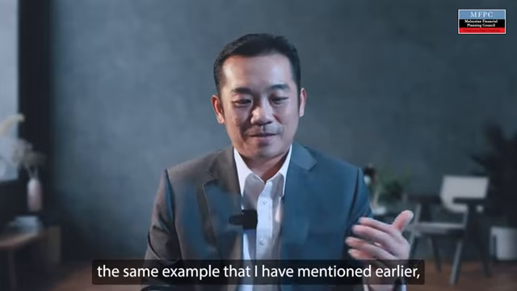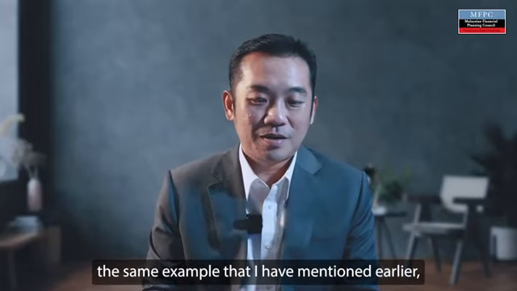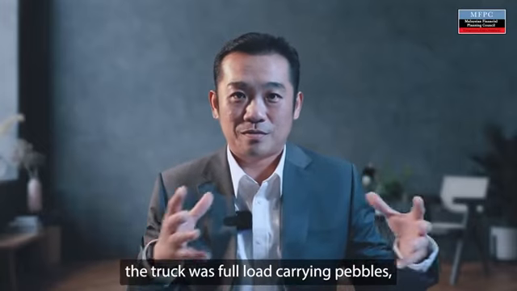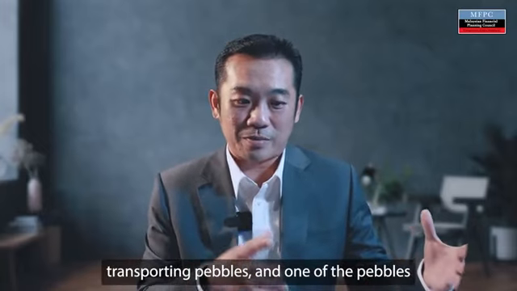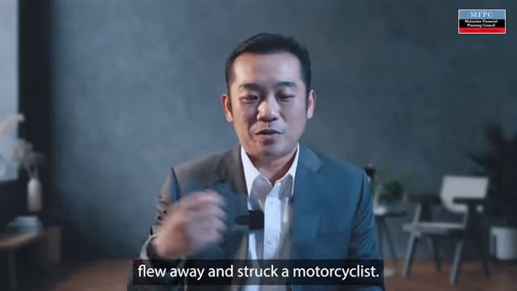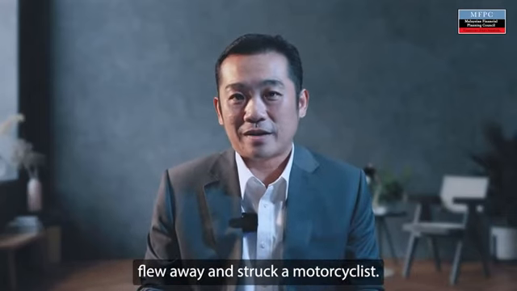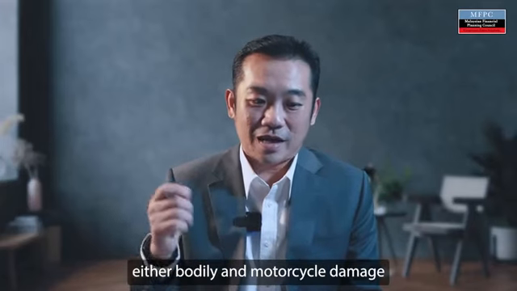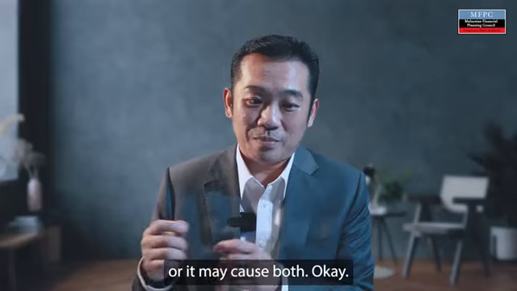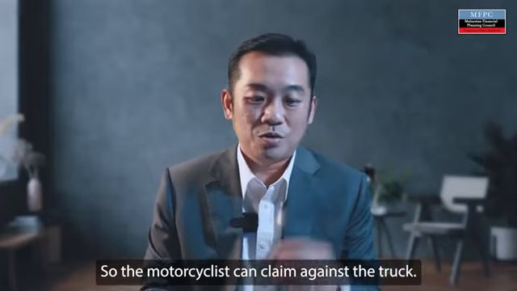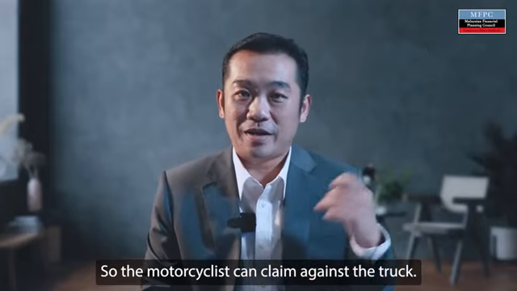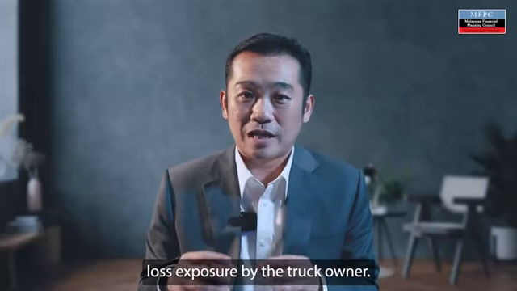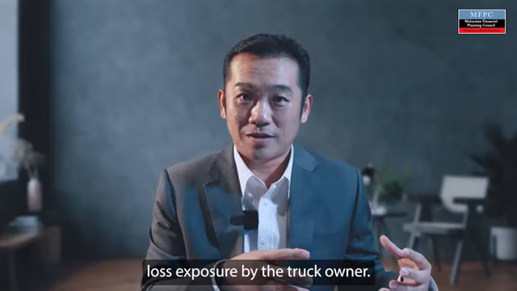Almost the same example that I have mentioned earlier. A pebble flew off a truck on the road. Okay, the truck was fully loaded, transporting pebbles, and one of the pebbles flew away and struck a motorcyclist. So it may cause either bodily injury or motorcycle damage, or it may cause both. Okay, so the motorcyclist can claim against the truck. So these are the liability loss exposures of the truck owner.